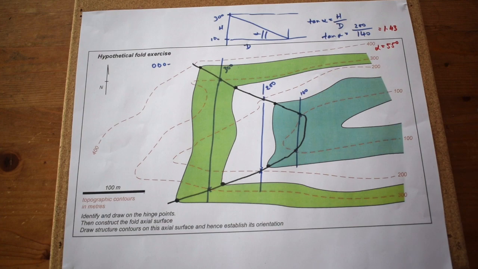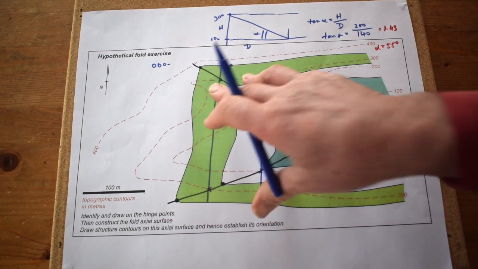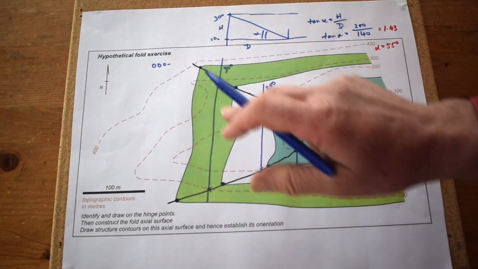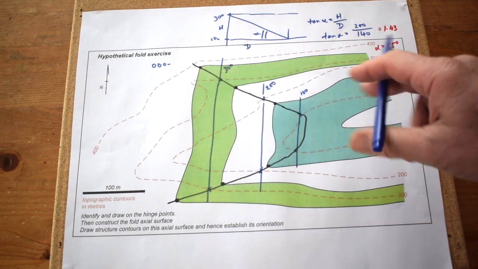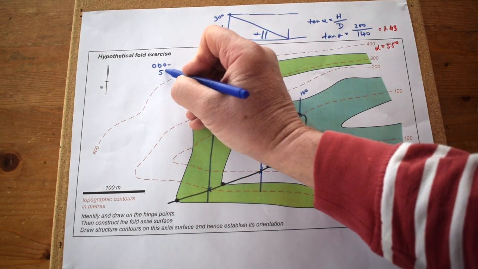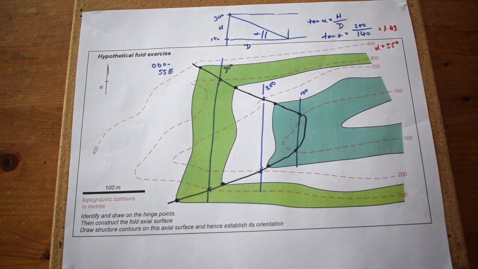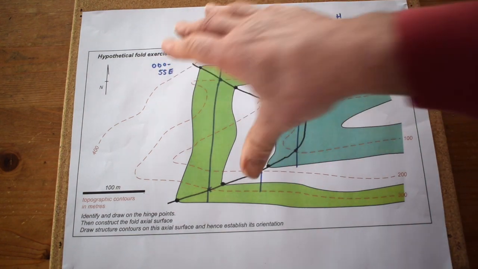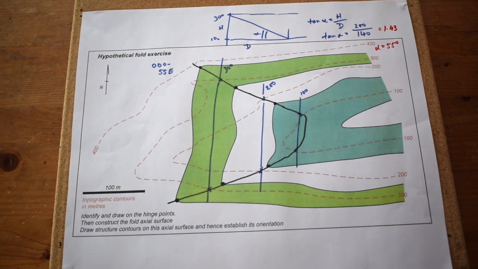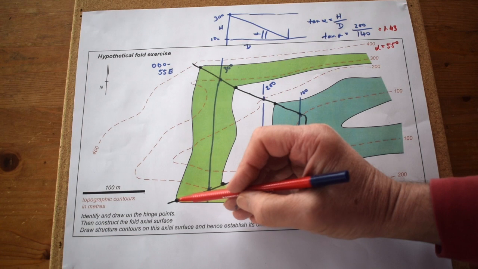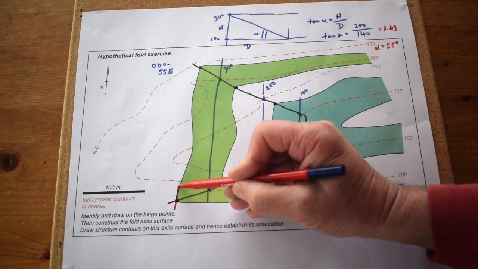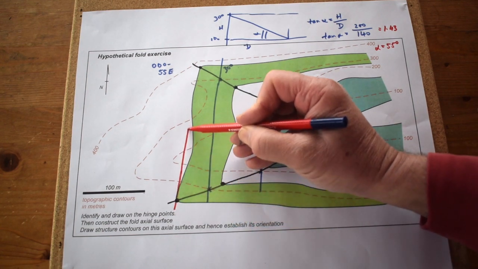So our orientation of this axial surface has a strike of 000, or north-south, a dip of 55 degrees towards the east. There we go. So that's the fold axial surface. As to the fold hinge lines, let's just draw on our hinge lines. We put those on before from two hinge points. So let's draw this one on. It's going to come through like this.